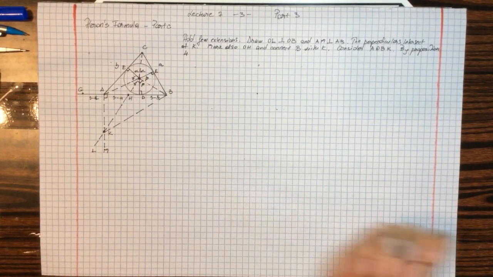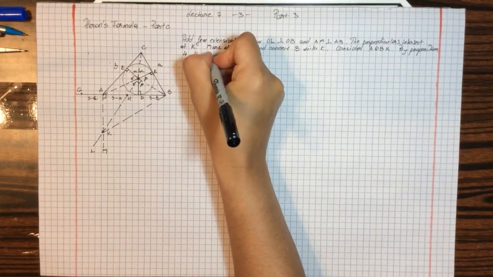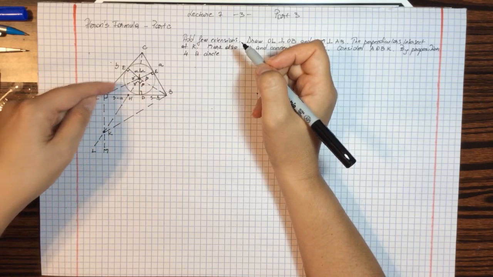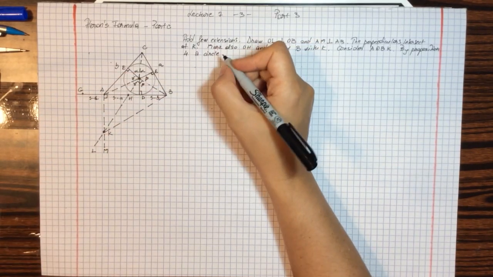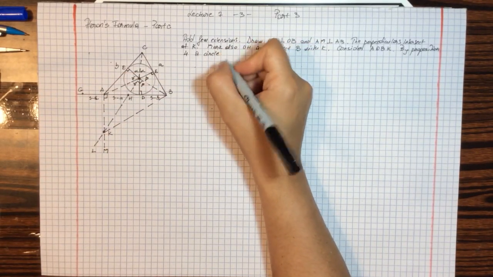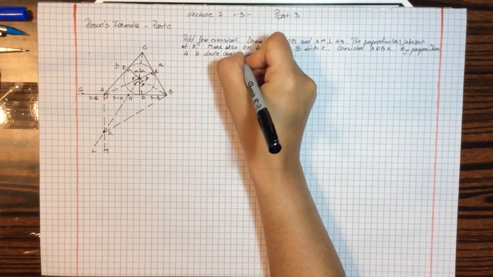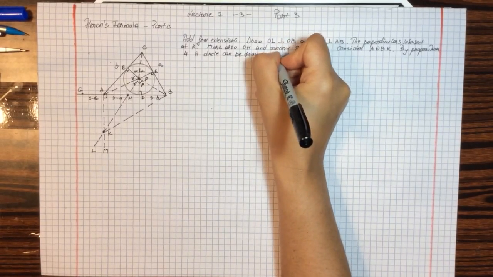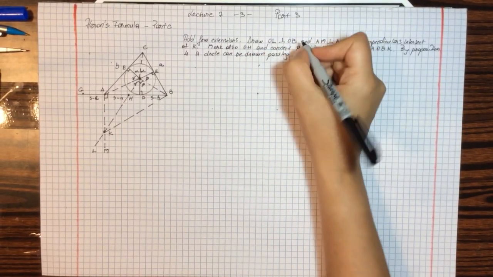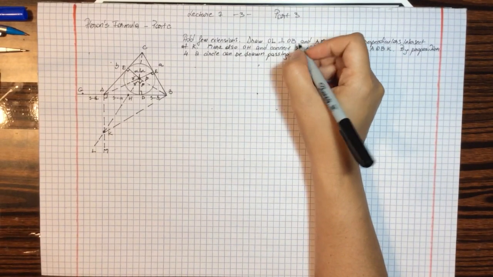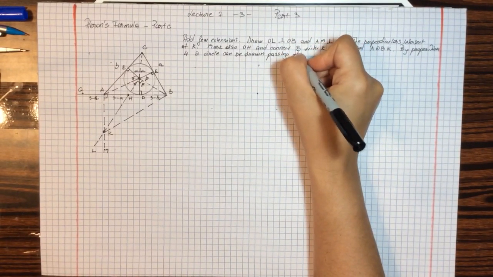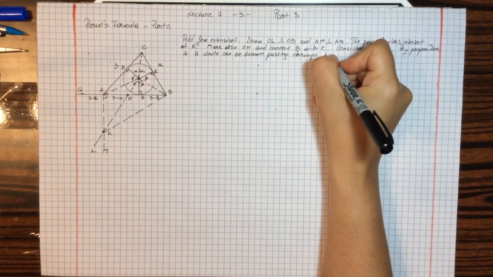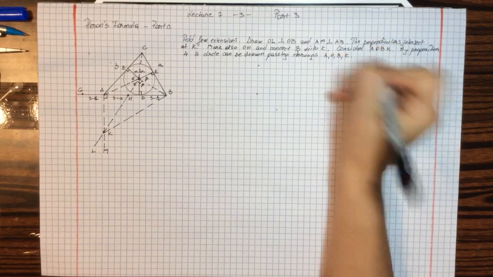We will have a circle. So a circle can be drawn passing through these 4 points, 4 vertices A, O, B, and K.